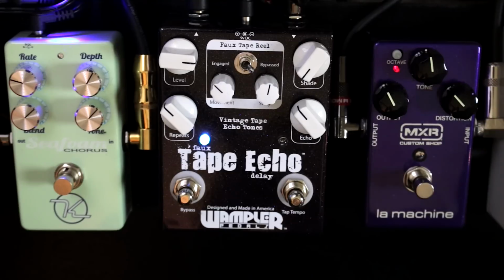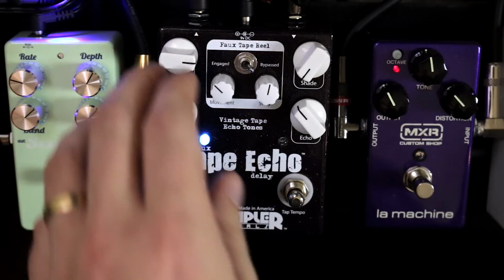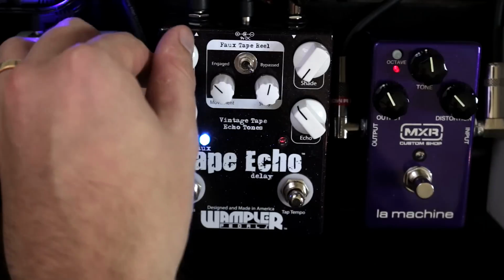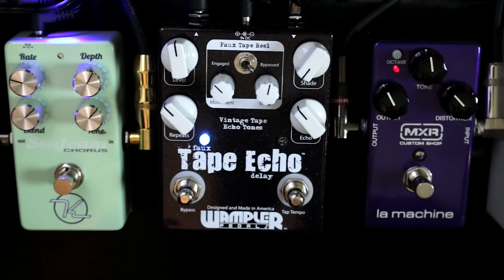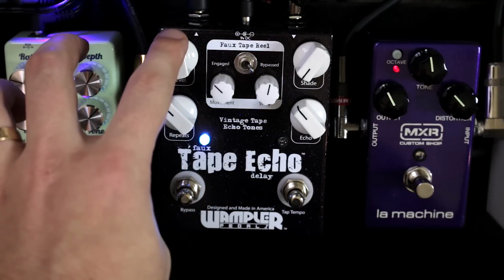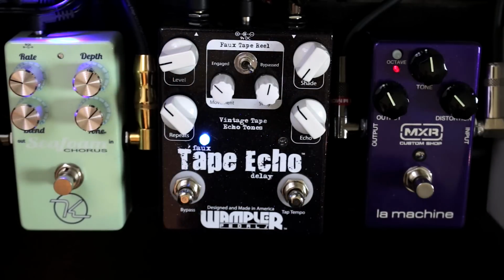So a pretty universal setting, I think, with all delay pedals is the level setting. That basically just controls how loud each repeat is. So as it's in the middle, that's kind of where I like to keep it. But you have the option to pull it down.